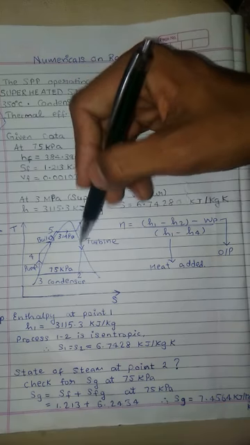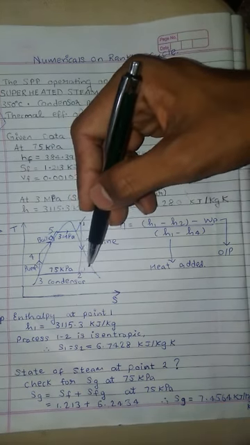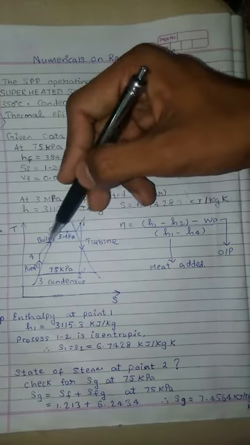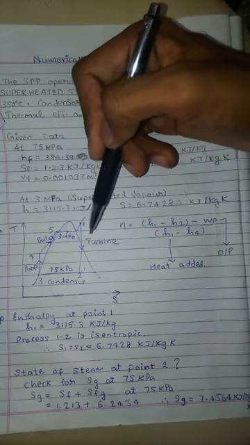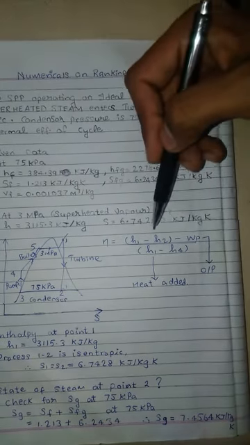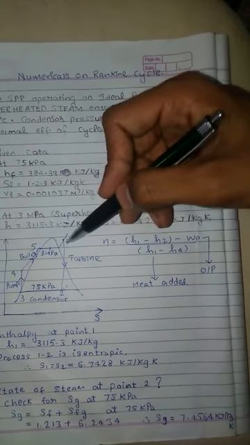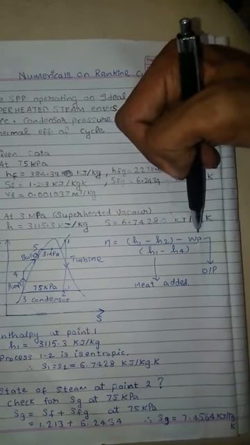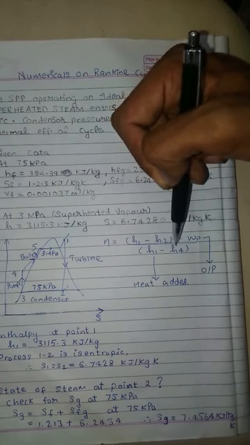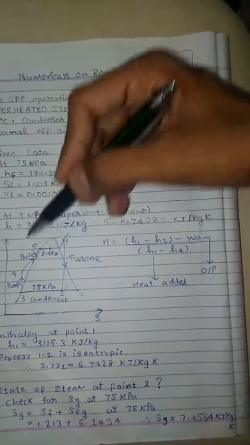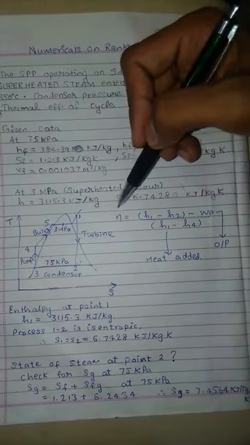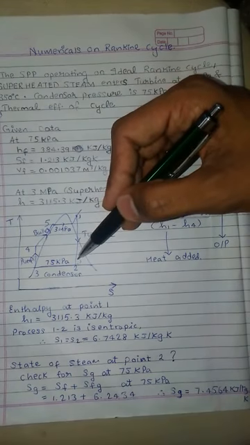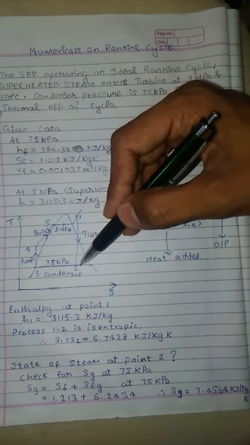So 1 to 2 is isentropic expansion in the turbine, then there is the condensation of steam, then pumping and heat addition in the boiler. The formula for thermal efficiency is work output, which is turbine work minus pump work, upon heat added, which is from state 4 to 1. Now the question arises, how did I take the steam condition at turbine exit as wet steam?